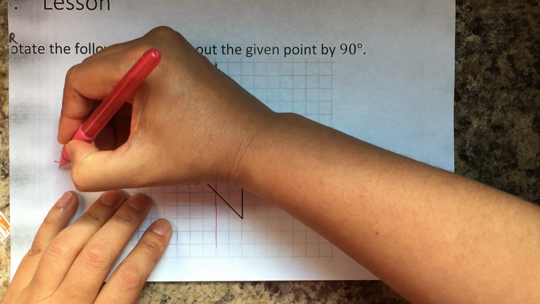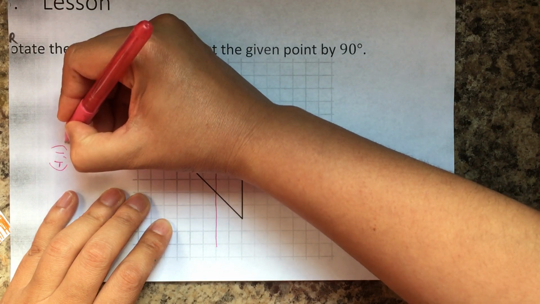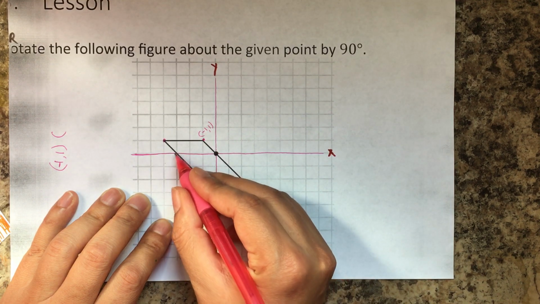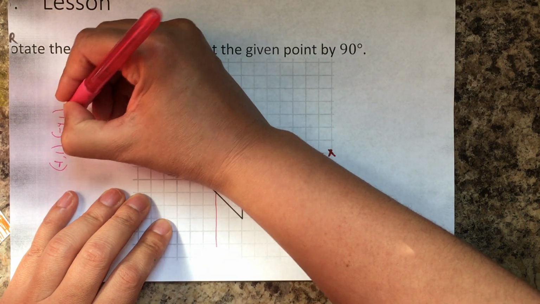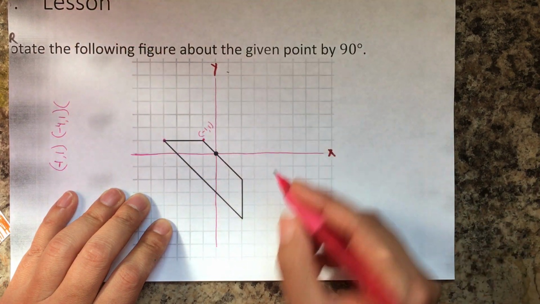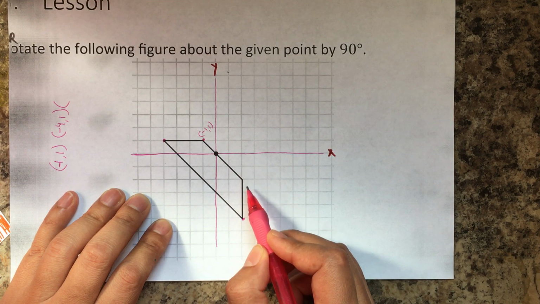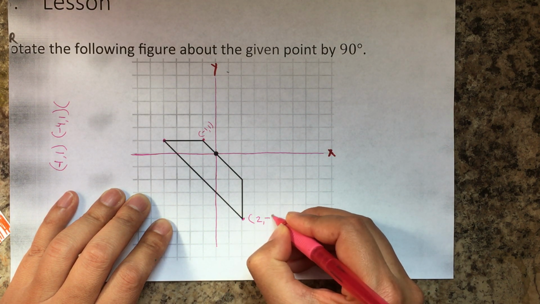I'm going to show you why in a minute. The next point is -4, +1. The next point is +2, negative 5.